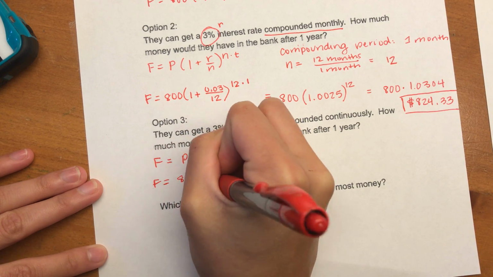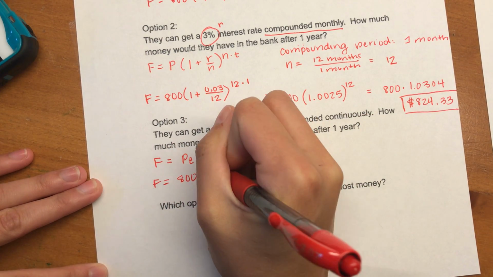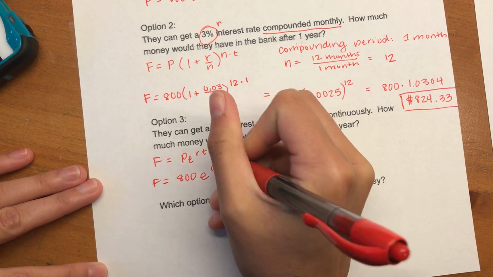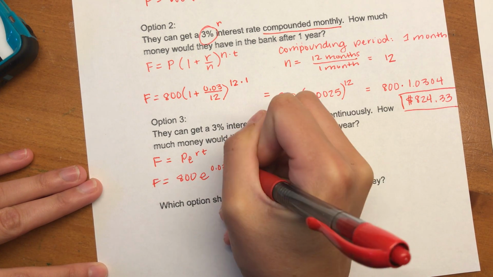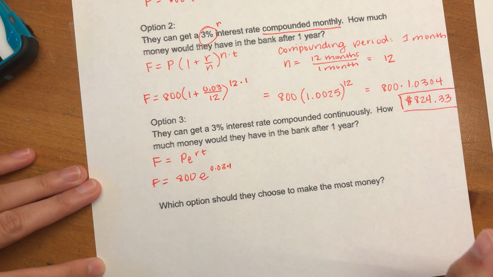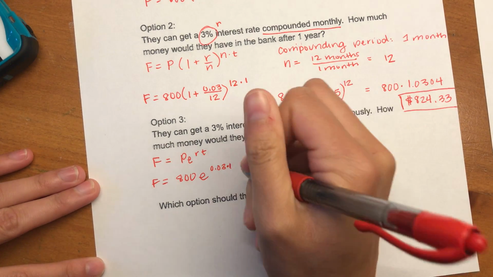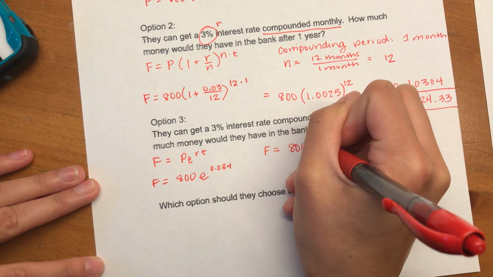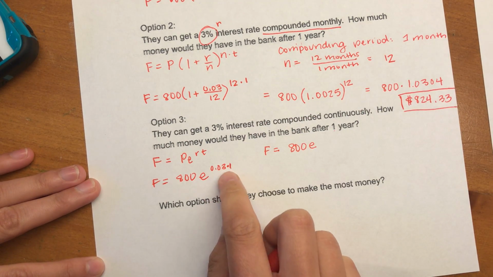We know E is always just E, my R is 0.03, and my T is 1, right? Okay, for 1 year. So what we can do is now F equals 800 e to the 0.03 times 1 is 0.03.